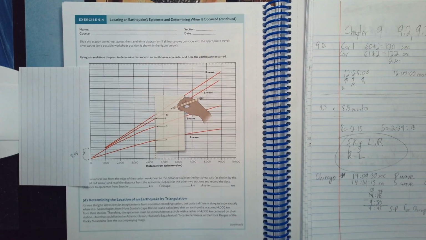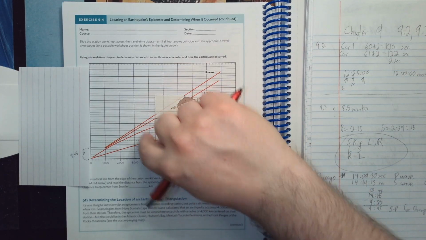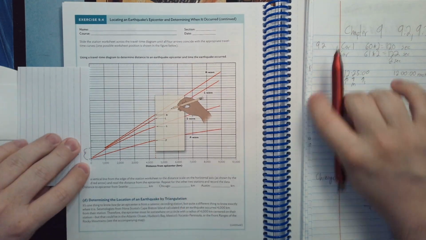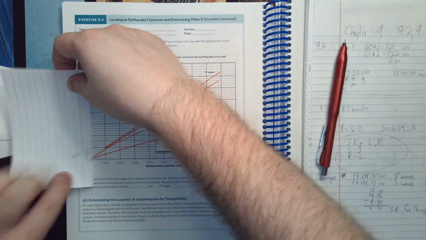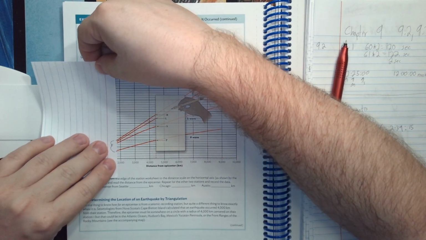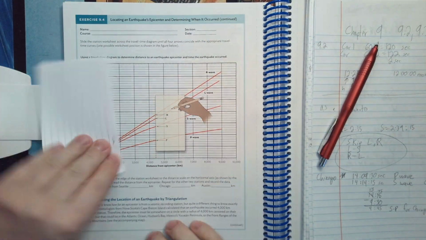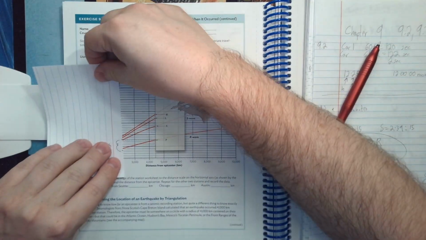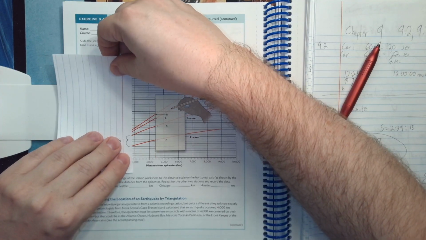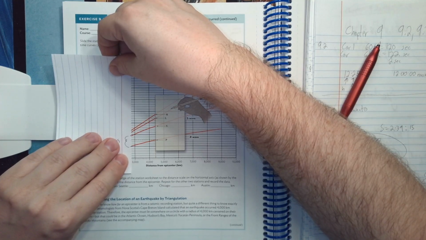Now what I want to do is figure out where on this graph there's 4 minutes and 45 seconds of time between the P wave and the S wave, okay? So I'm going to use 2 hands for this. I'm going to slide this paper up the graph, keeping my paper vertical, straight up and down. I'm not going like this. No, don't do that. I'm going to slide it up the graph just like this, trying to keep it nice and straight, nice and vertical.